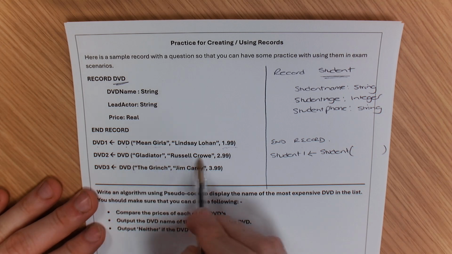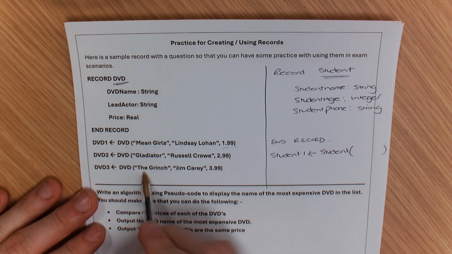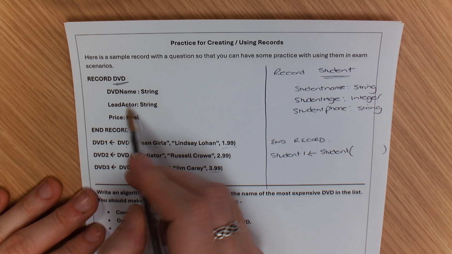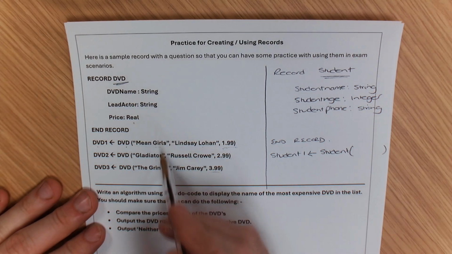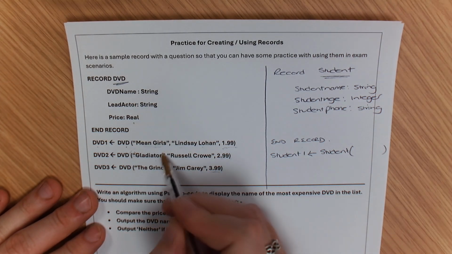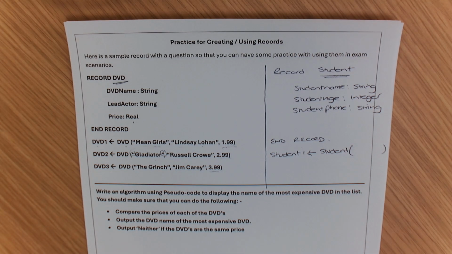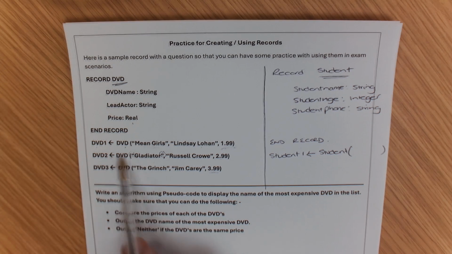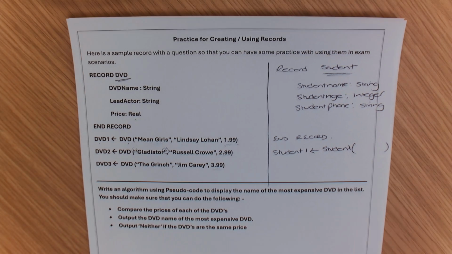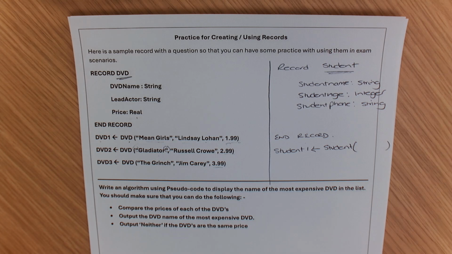Again, Gladiator, Russell Crowe, $2.99. Grinch, Jim Carrey, $3.99. So you've got the strings and the real. Notice that the strings have got speech marks around them. So that is just the structure of a record. But what you may find in your examination is that you have to use these to do an if statement or to answer questions. Now I'm going to show you a question here, but I'm going to show you two ways that you might answer it, okay?